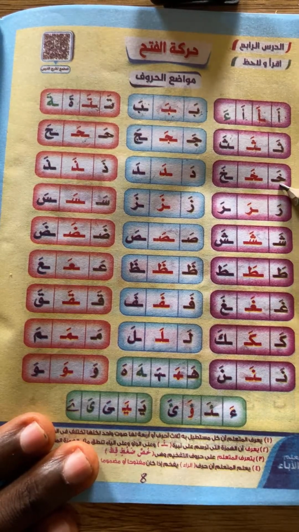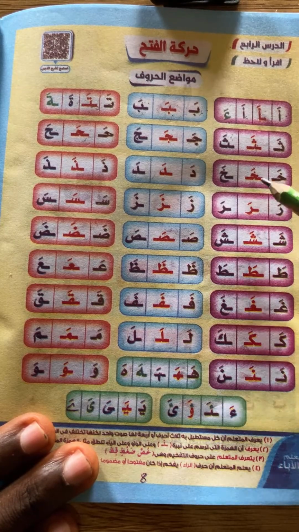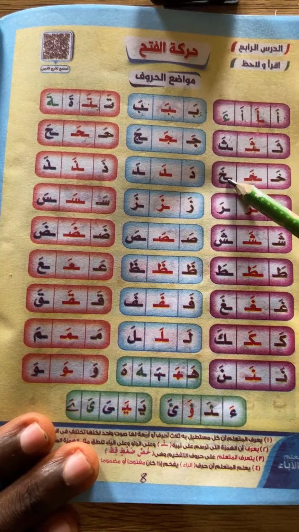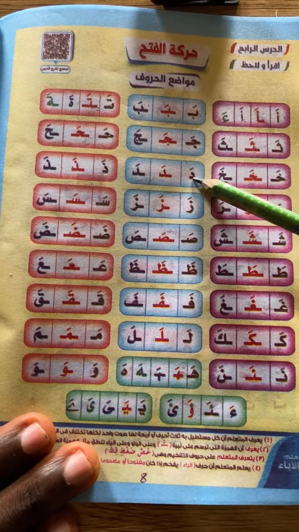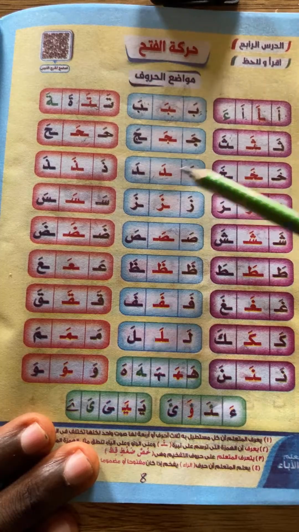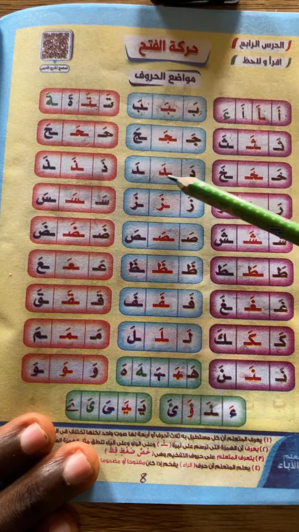Now kha'un also, you can see how it is being written. Kha'un the beginning one, kha'un the centered one, kha'un the end one. Now this is dalun the beginning. Dalun, you can see how there are differences between it.